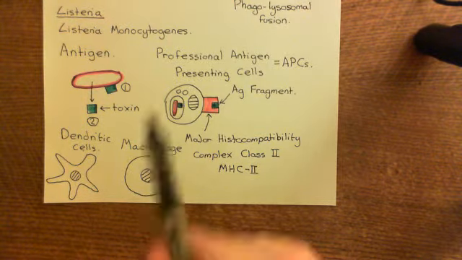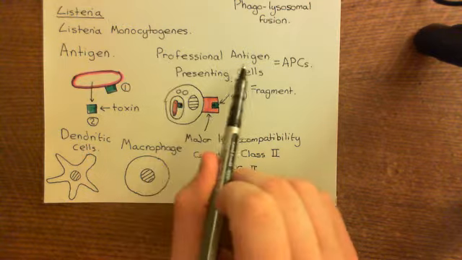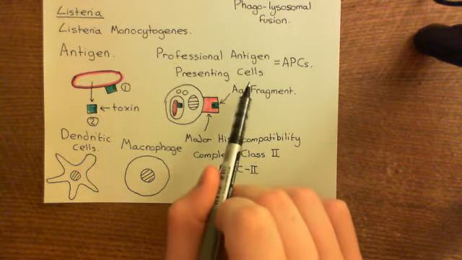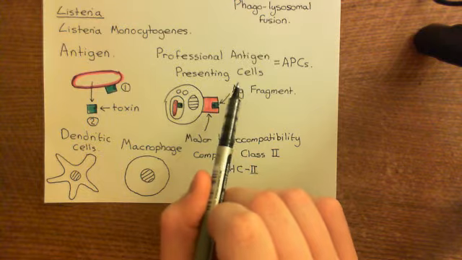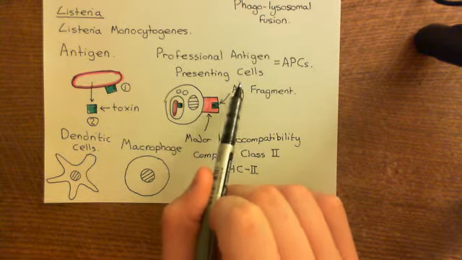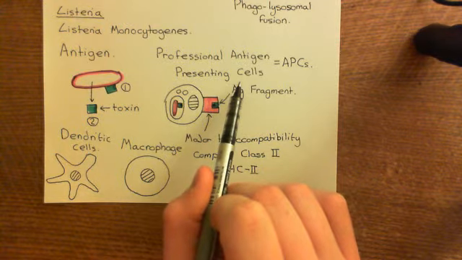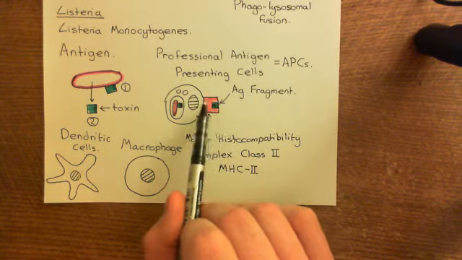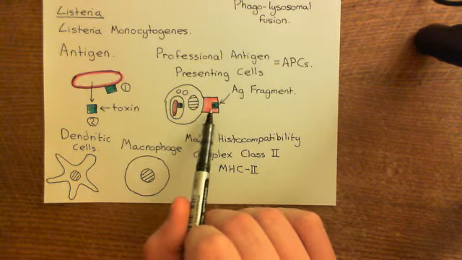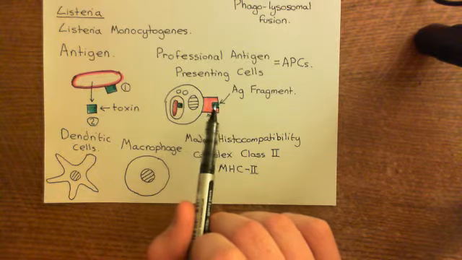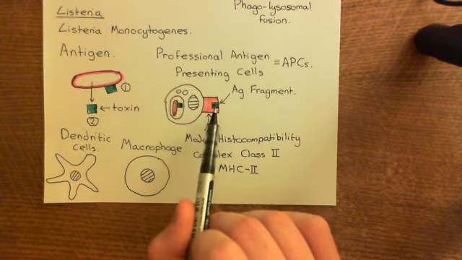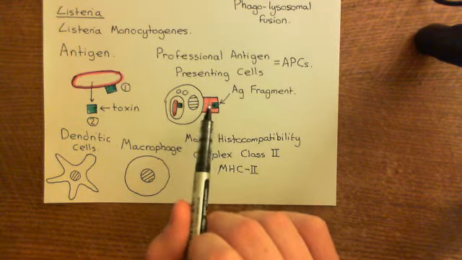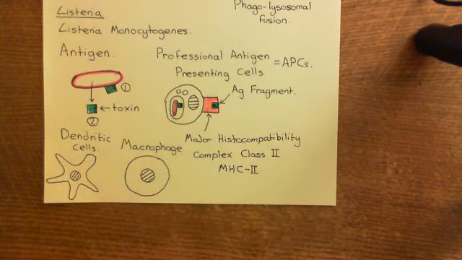Okay, the main difference between these professional antigen presenting cells and a normal cell is that they have the ability to stimulate T cells and normal cells do not. And the reason they have the ability to stimulate T cells is that they're not just going to put antigen fragments on their surface with MHC class 2. They're also going to put a whole bunch of other molecules that are needed to activate T cells, and we'll talk about these later, and I'll come back to this point when we do discuss those other molecules.